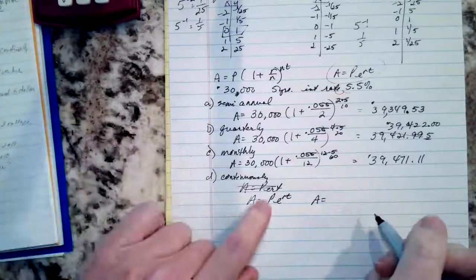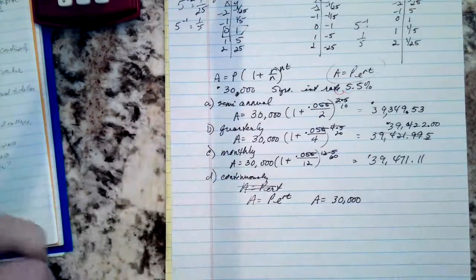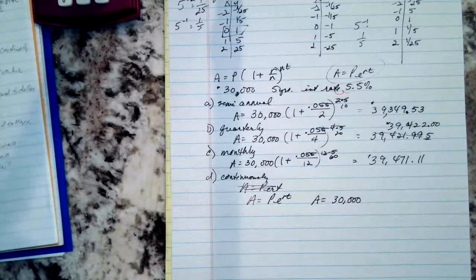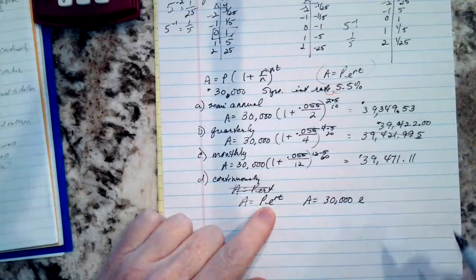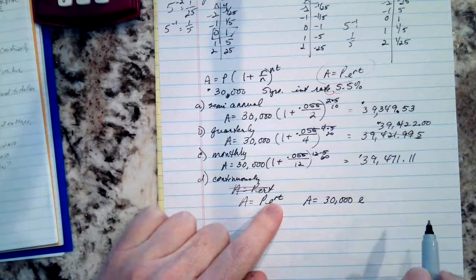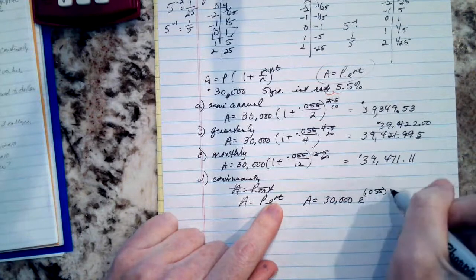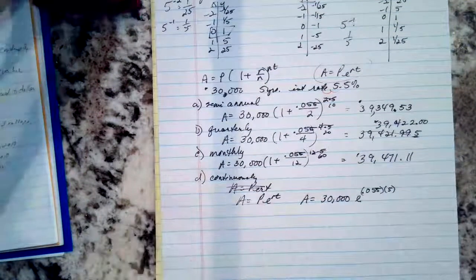So let's see, we got A equals P is our principal, that's $30,000. Now continuously, you know, you're thinking, what does that mean continuously? Because if I'm doing it every second, that's not often enough. It needs to be done, no, not every half second. If it's being done continuously, it has to be done more than that. It's a formula, it's what it's called, we'll live with it. Times E, remember E is that funny thing that happens in nature, raised to the rate. Let's see, the rate is 0.055 times the time times 5 years.